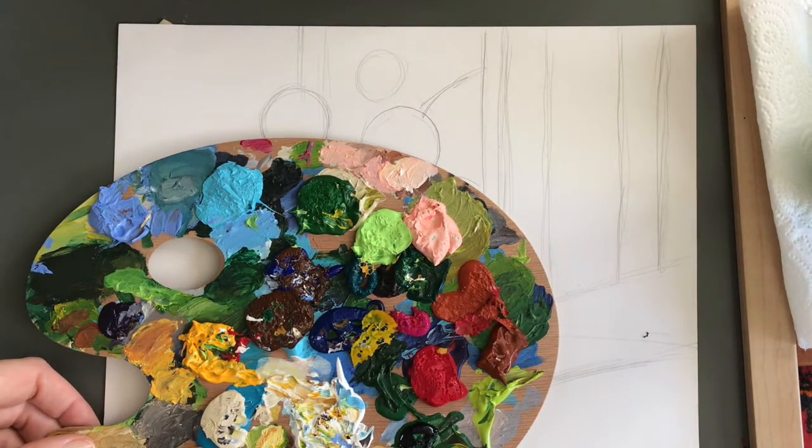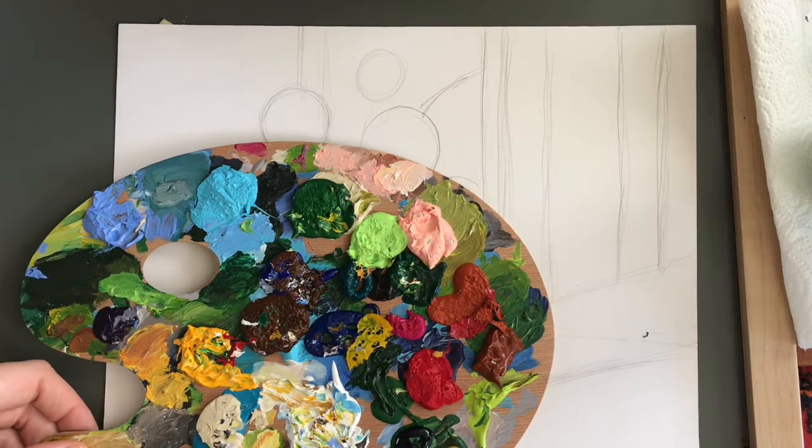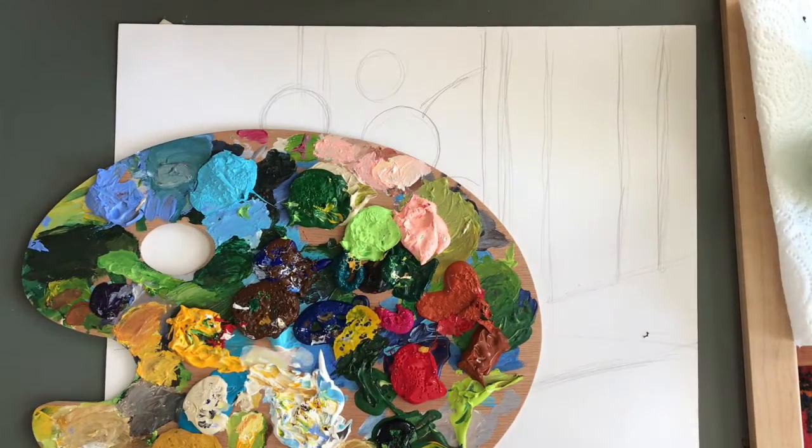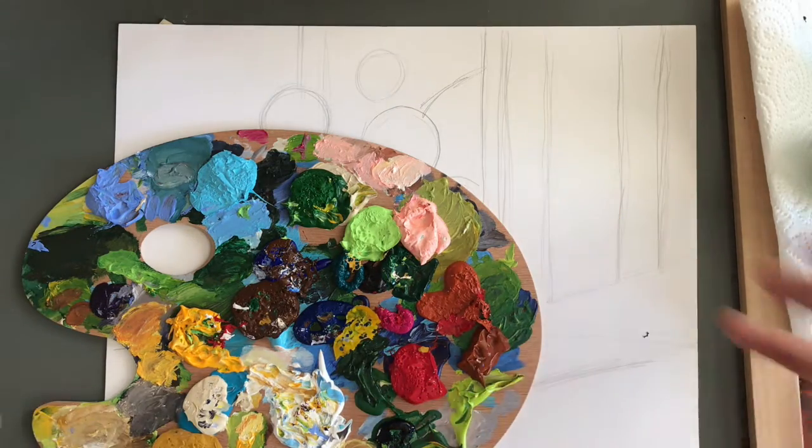All right, so I have a lot of shadow in my picture and a lot of light in my picture as well. When I look at light and shadow, I want to think about what looks the best color-wise. So shadows tend to be a little bit cooler, so I'm going to use some blues, and I'm going to use some golds and yellows for the lights.